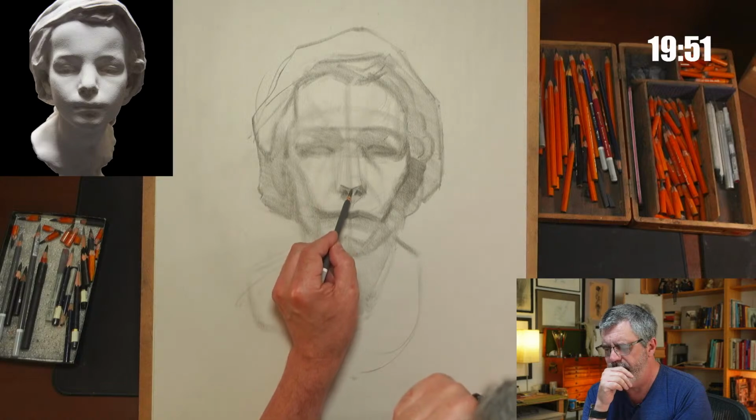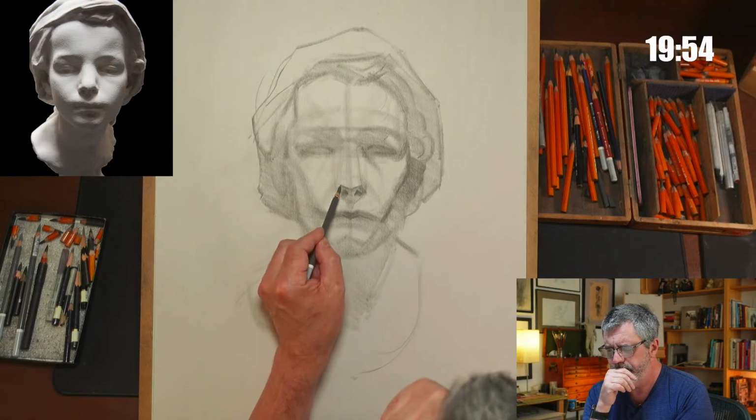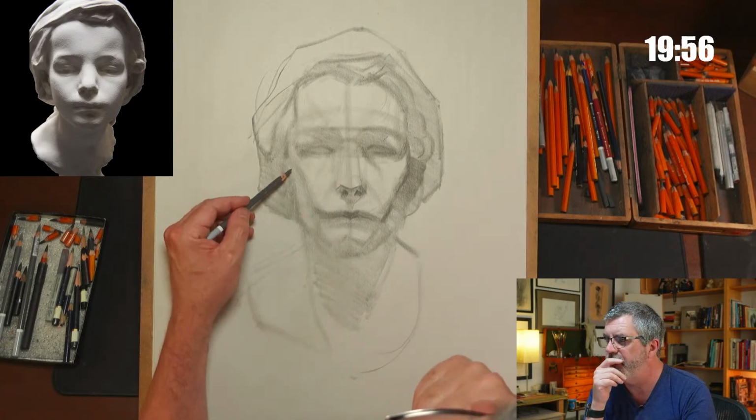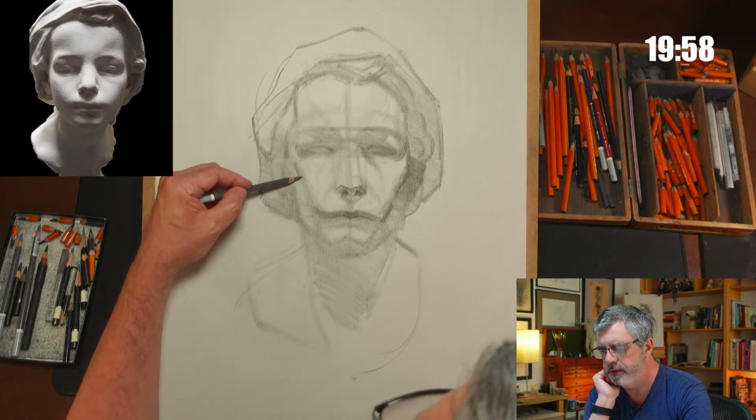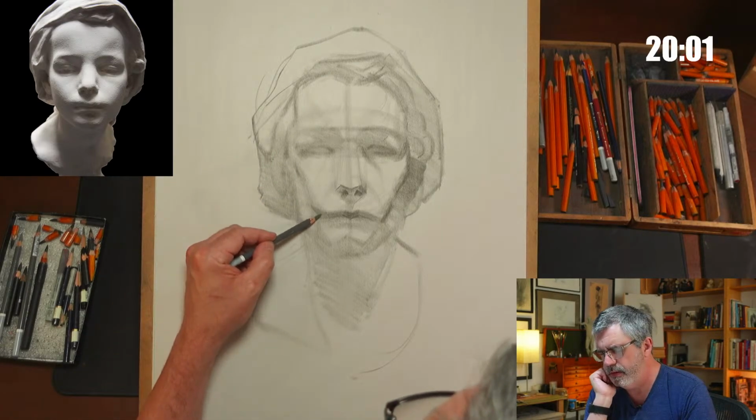Now I think I need to switch to the graphite or to the charcoal. See what happens with that.